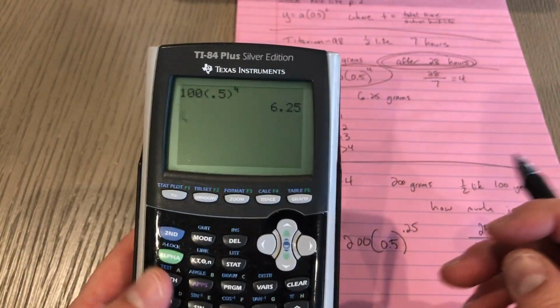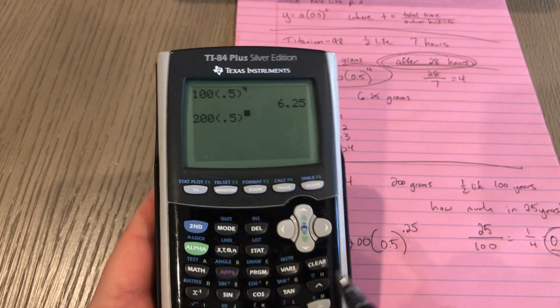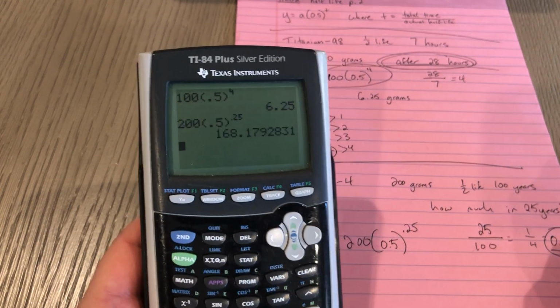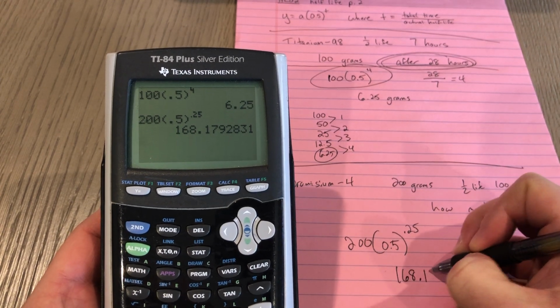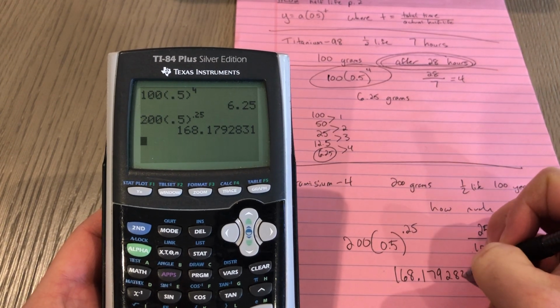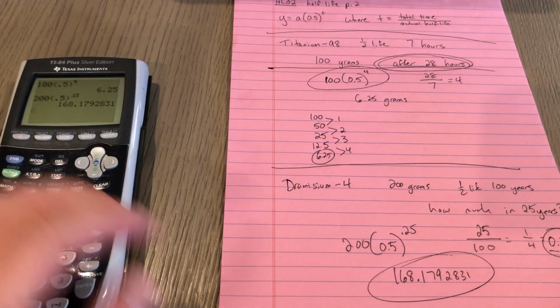So this one's going to be important to put in the calculator the right way. So 200, 0.5. We're going to raise it to the 0.25 power. And it's going to give me that nonsense. Now, unless I say to round, which I probably won't, just write the whole thing out. Okay, so that's how much is left after 0.25 of a half-life. Hope you enjoyed this video.